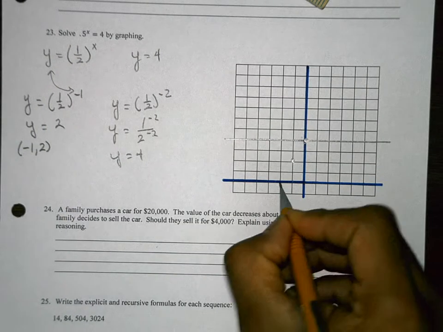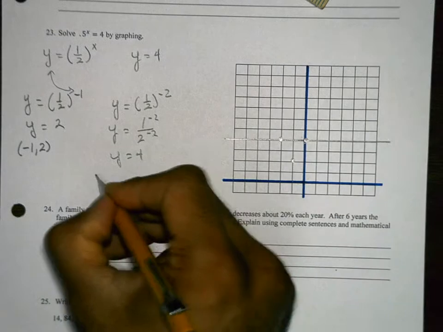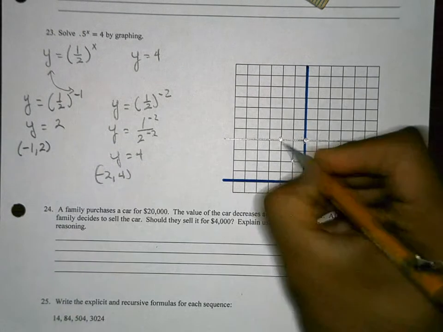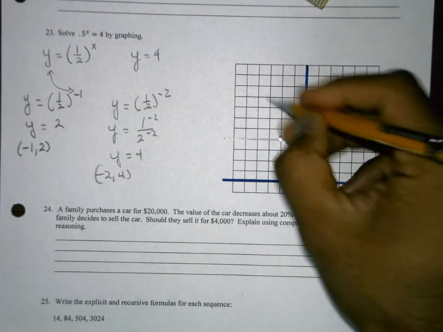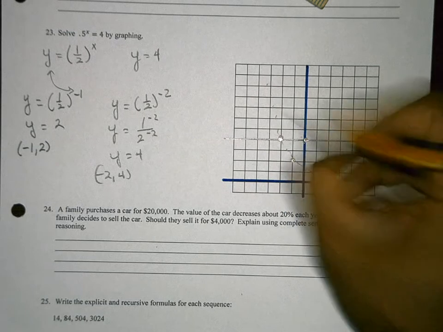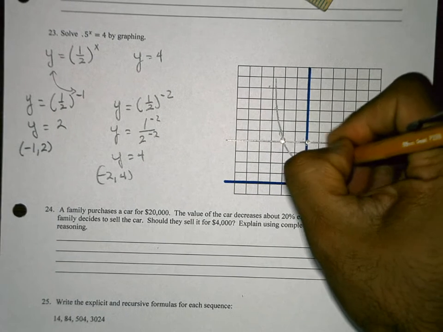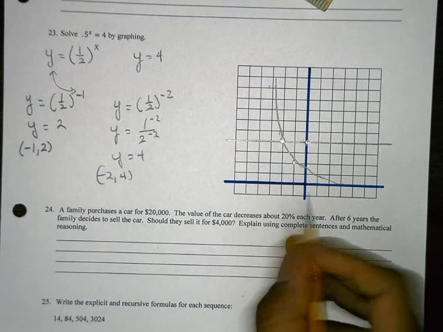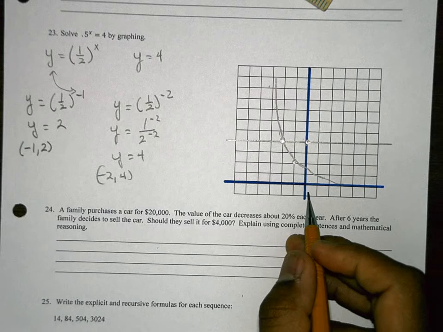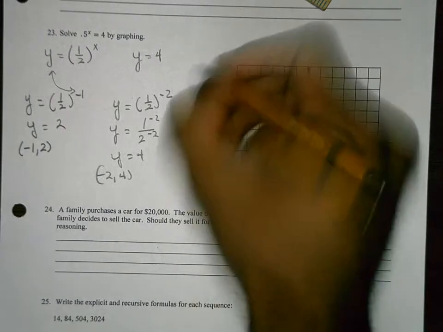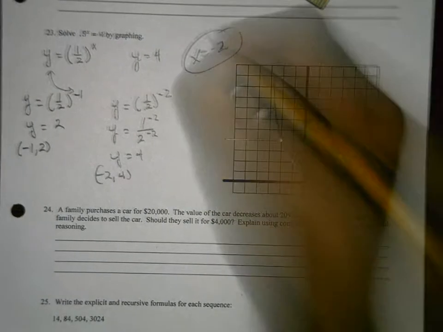So when I'm at -2, I go to 4. And look, they're intersecting right there. So this line would continue like this, exponential. The answer is, what does x equal when they intersect? It's -2. So the answer is x equals -2.